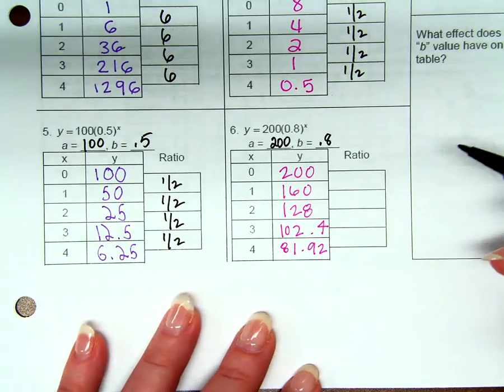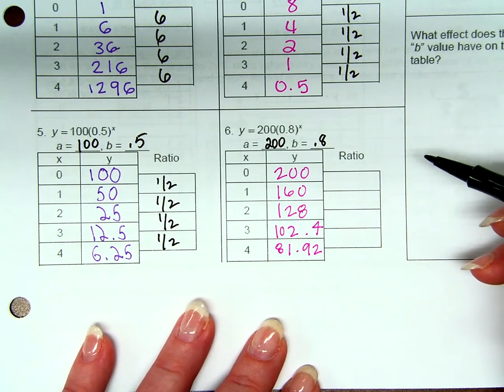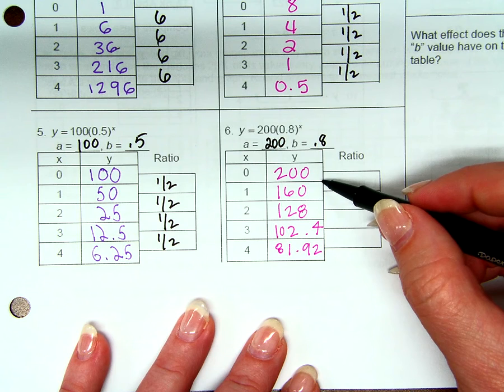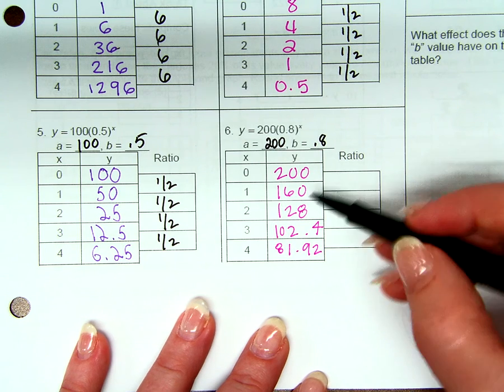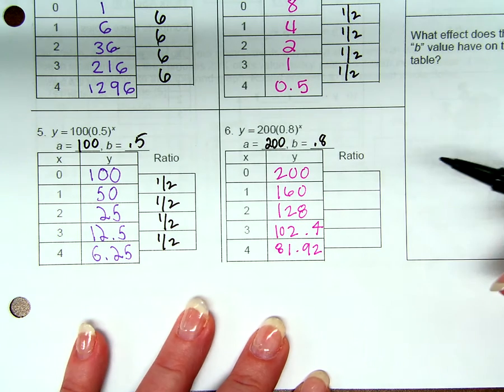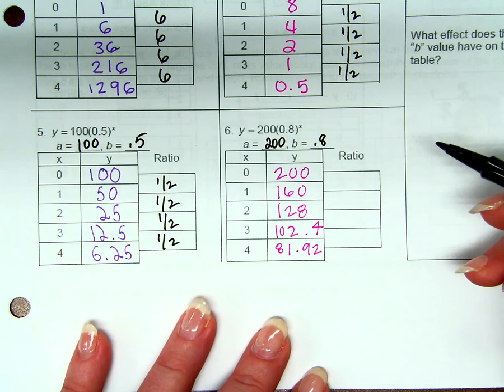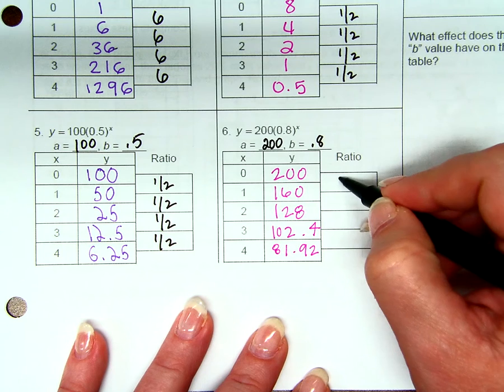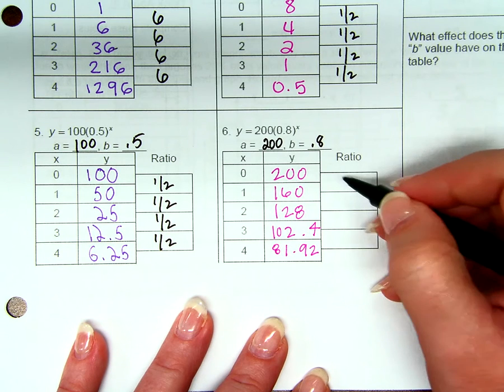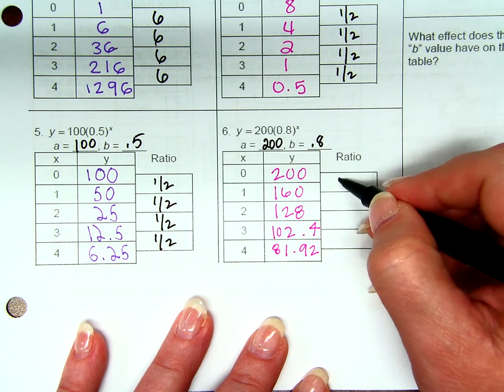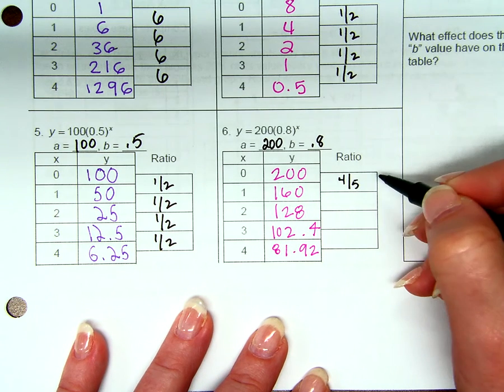160 divided by 200. Now, your calculator is going to be a jerk to you on this one, isn't it? If you put in 160 divided by 200 and hit enter, what does it tell you? 4 over 5. Okay. Should we write 4 over 5 or should we write 0.8? Okay. Does it matter? No.